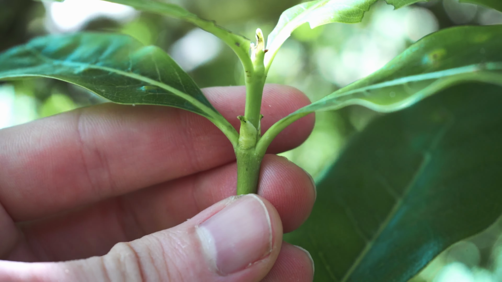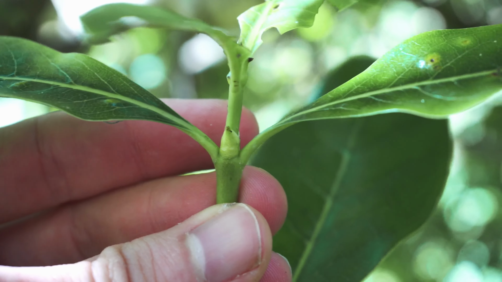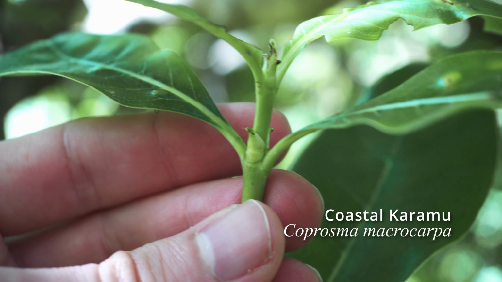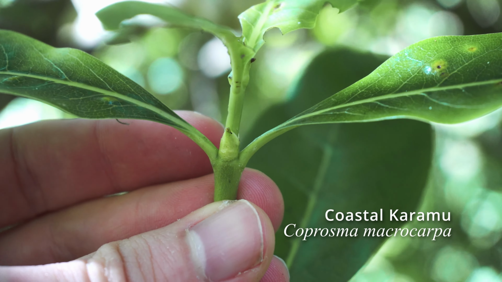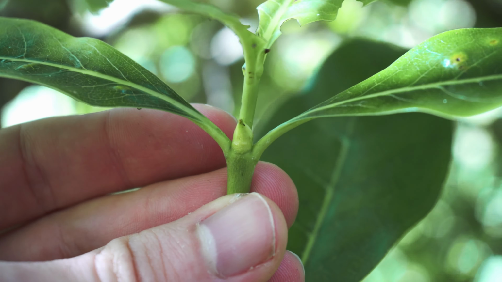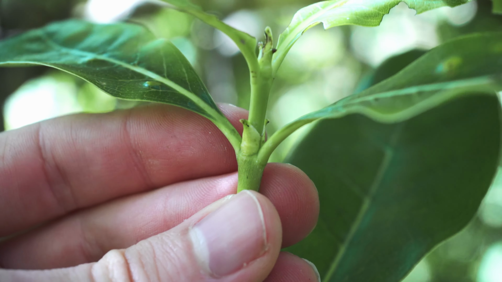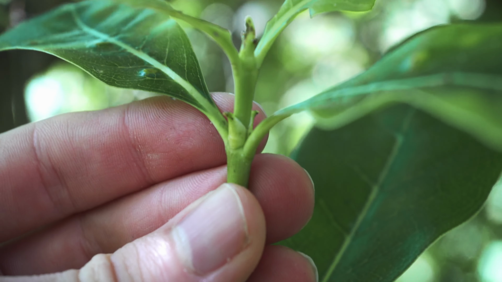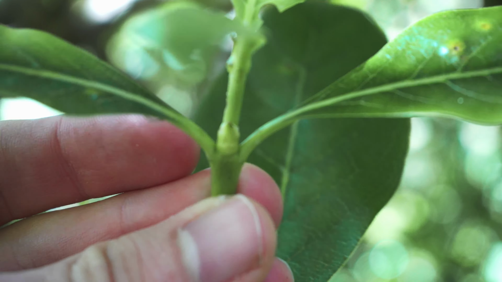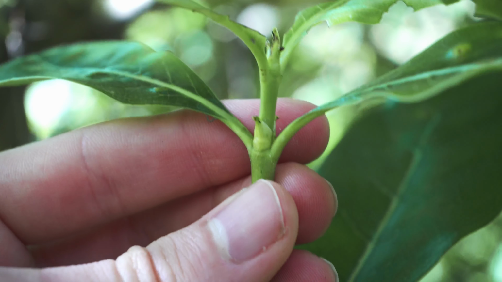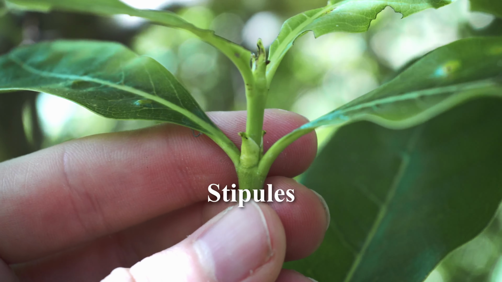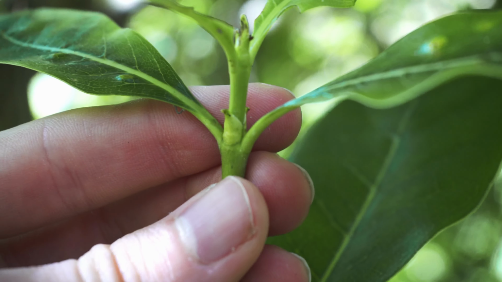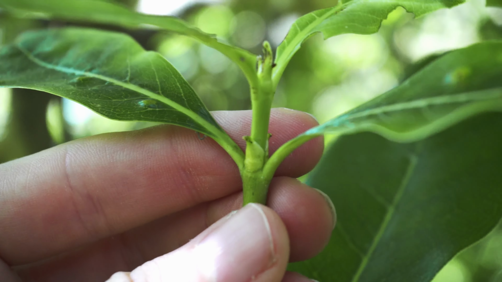Okay, so one more piece of terminology here. I am holding Coprosma macrocarpa, and you can see at the base of the petioles where they attach to the node, all words that you should know by now, there are these other two little spikes, one on each side of the stem. These spikes are called stipules, and we can sometimes refer to them as leaf-like structures.